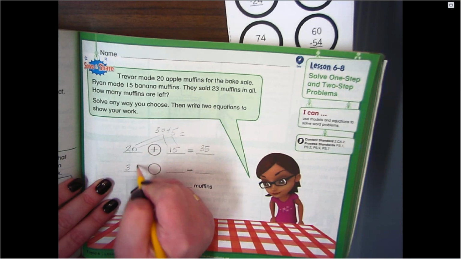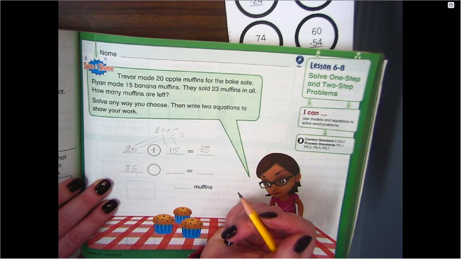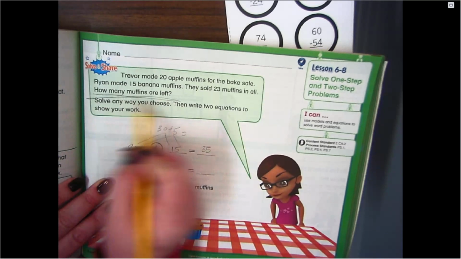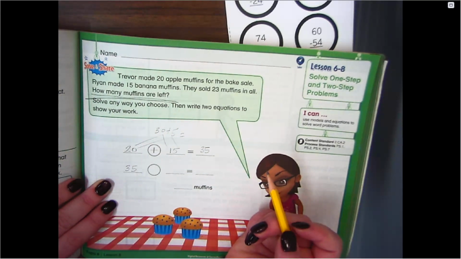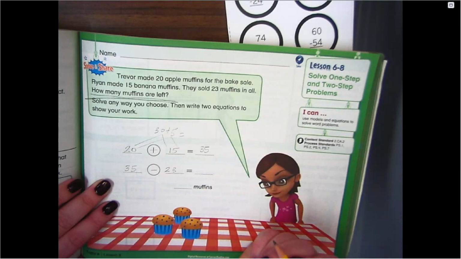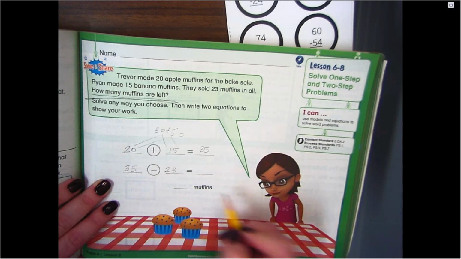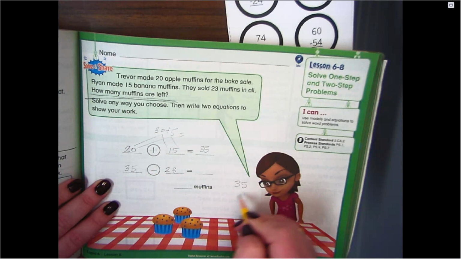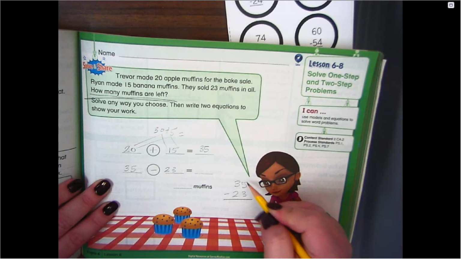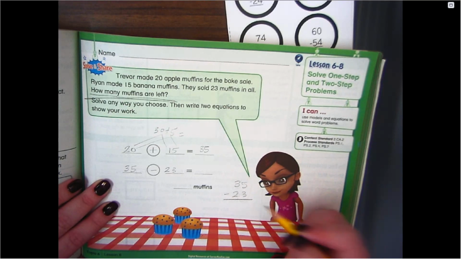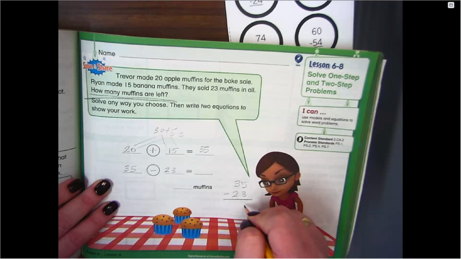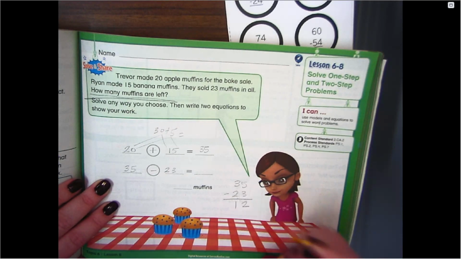Now we need to subtract to find out how many they sold or how many are left. This is the question we need to answer. So if we had 35 and we sold 23, we can subtract to find the answer. Now I'm going to set this up standard algorithm style to go with the math that we've been doing. My first step is to compare my ones, and 5 is bigger than 3, so I do not need to regroup. I can just straight subtract.